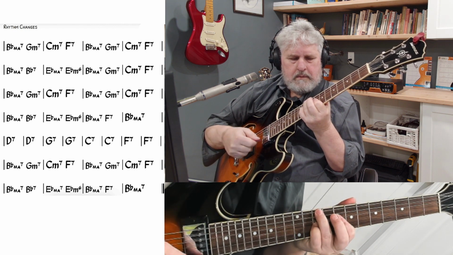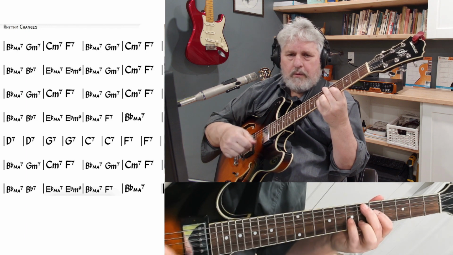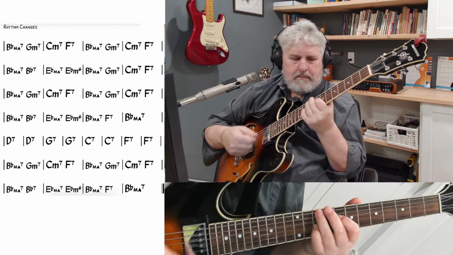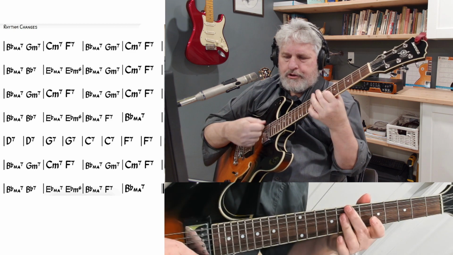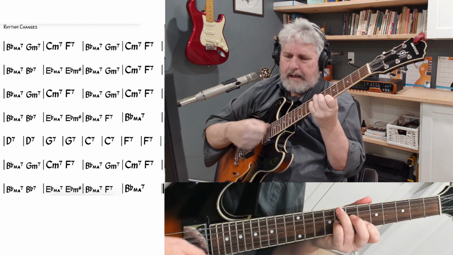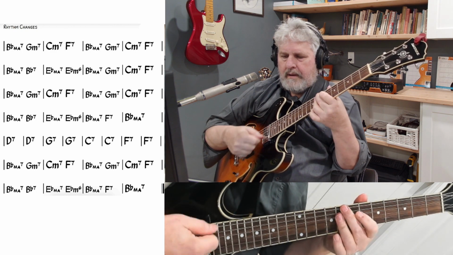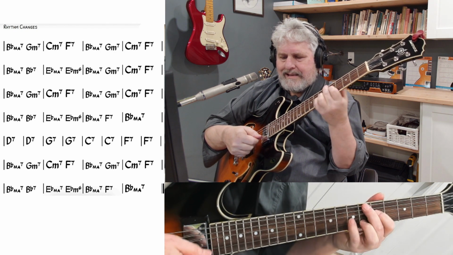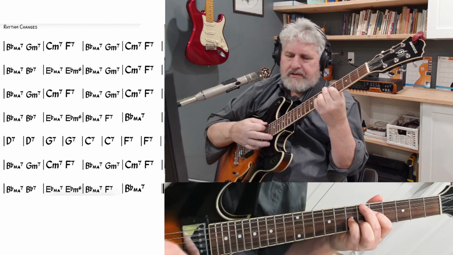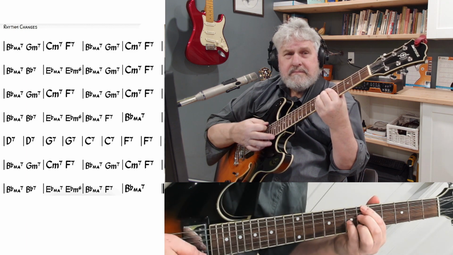So these common fingers and guide fingers are really essential if you want to play this at a clip. You know that 2 and 5, 6, and then let's do the 6 here, B flat major 6, B flat 7.